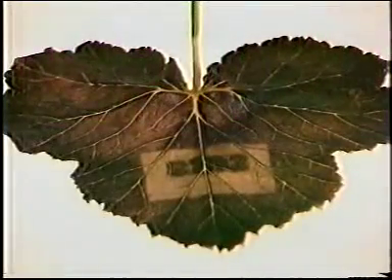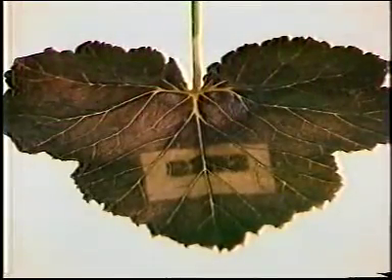This is what we call a starch print, and we've been able to print S202 because of the distribution of starch in the cells of the leaf. If you like, the leaf acts in a similar way to a photographic print, and the image is formed because of the different distribution of starch within the cells.